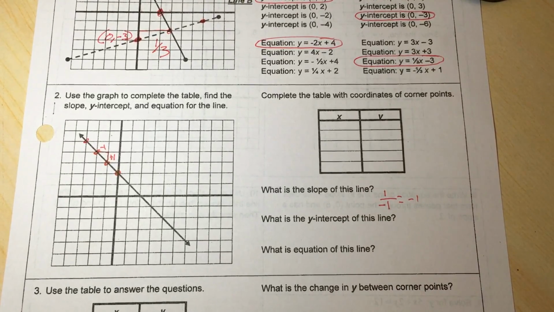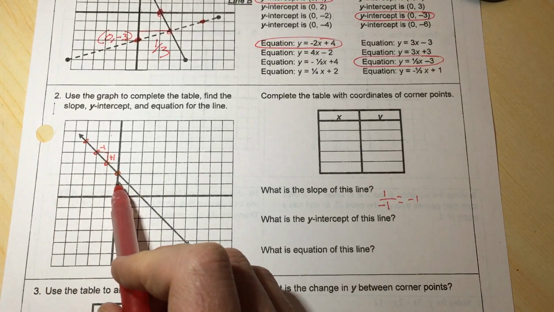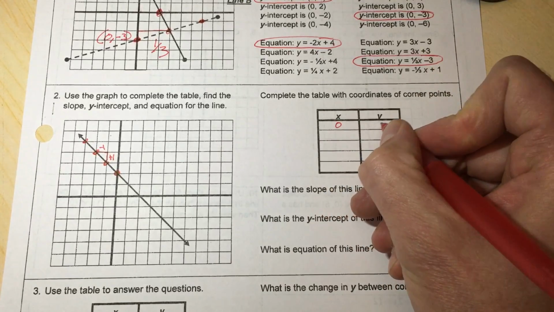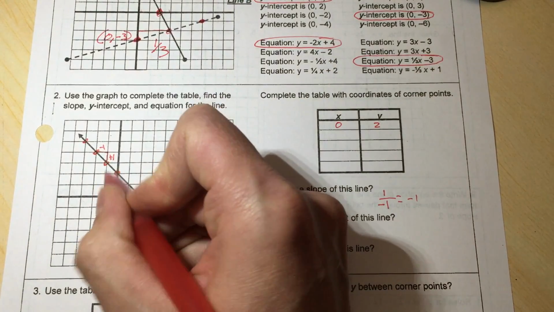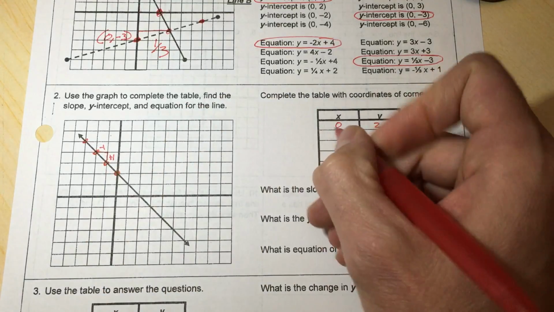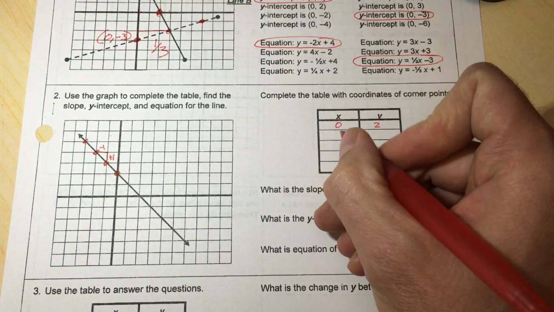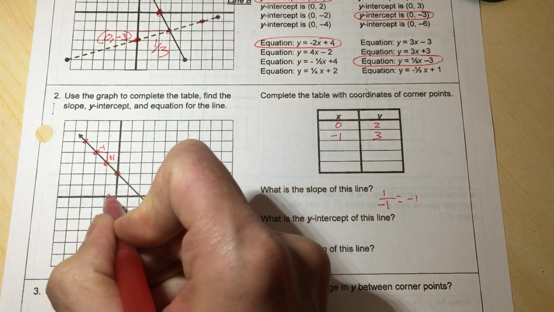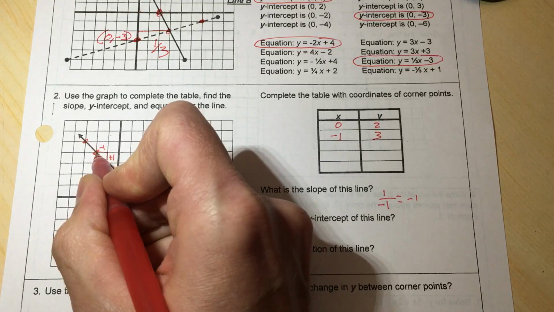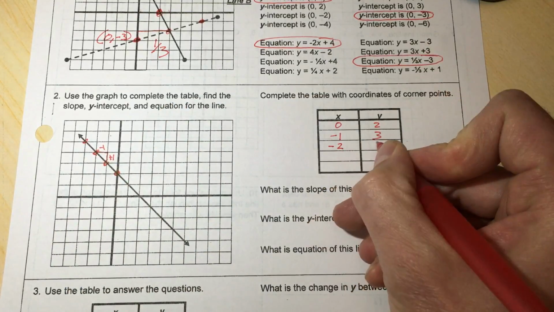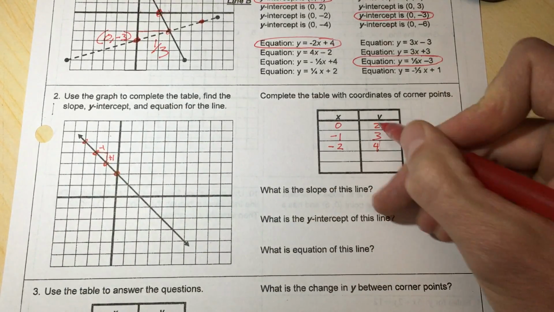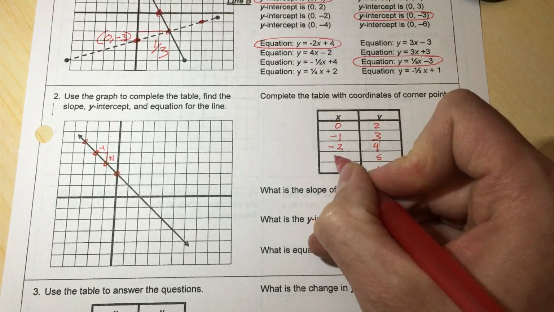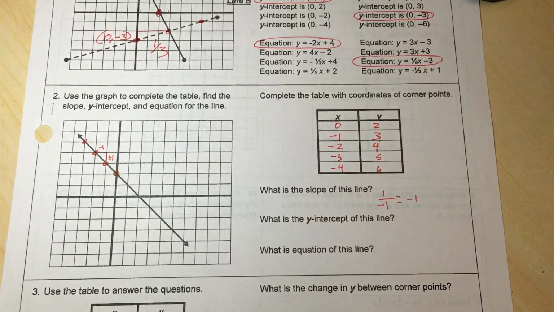Okay? And so it does say to list the corner points. So our first one could be 0, 2, x of 0, +2. Our next one is going to be -1, 3. So x is -1, y is +3. Next one is going to be -2, +4. You can see it counting here, and so we're going up by 1 each time. So 2, 3, 4, 5, 6, and we're going to go -3, -4.